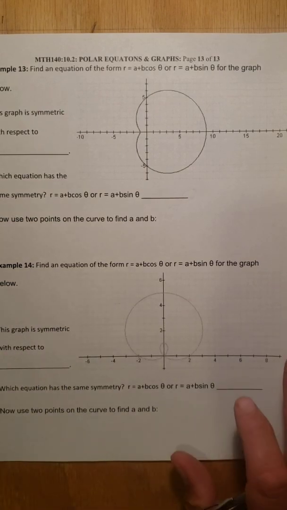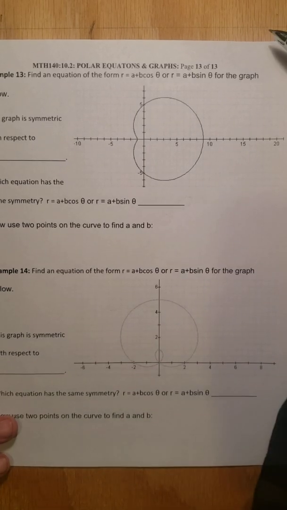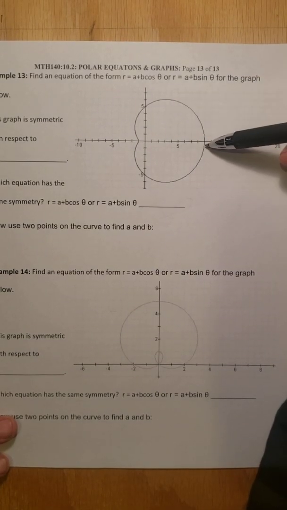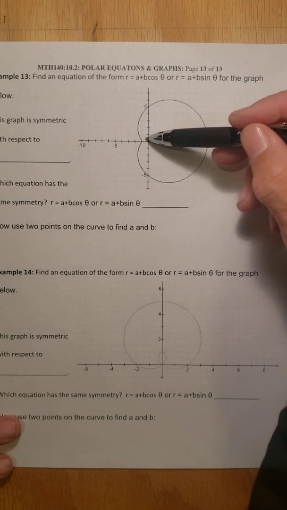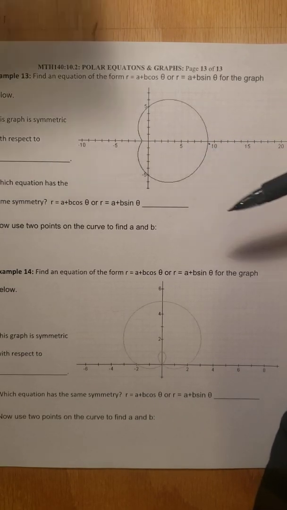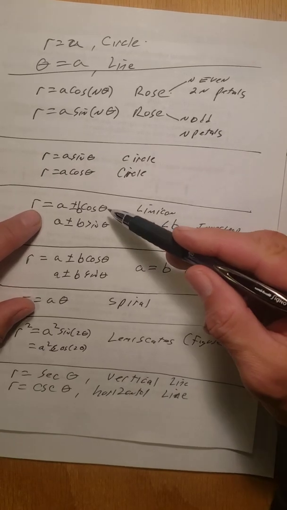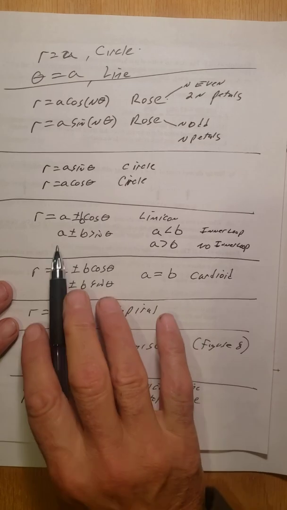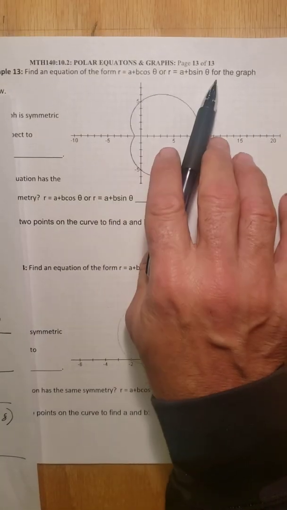Okay. This next section, example 13 says find the equation of this graph. Well, what is this? This is a limaçon with no inner loop. So it's going to be in the form a plus b sine theta, or cosine, which they told me.